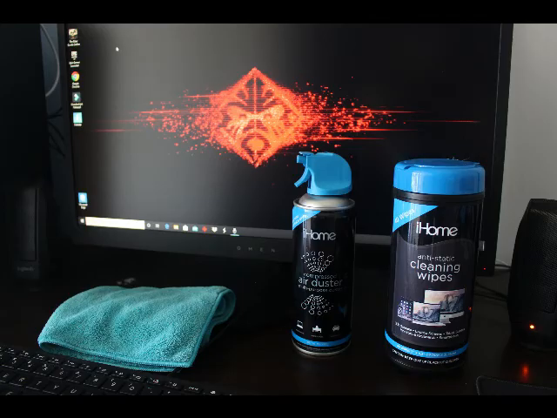I'll be honest, sometimes you might need to hold your keyboard upside down, just give it a little shake after you unplug it, of course. So that's one cleaning item that you can use. Apparently on here it also says you can use it in cars. I'm not too sure why.